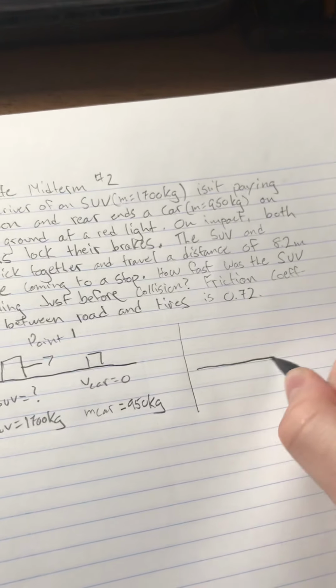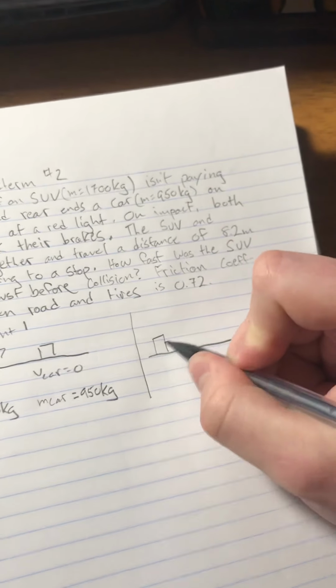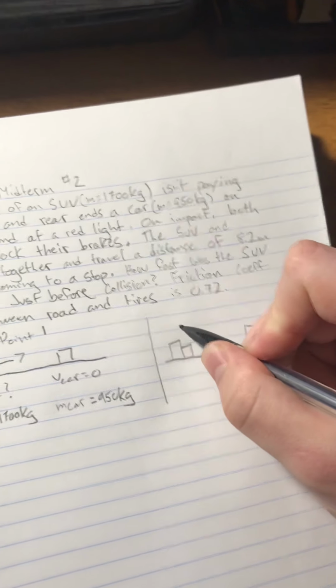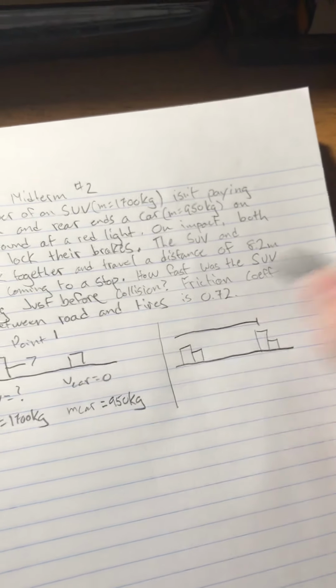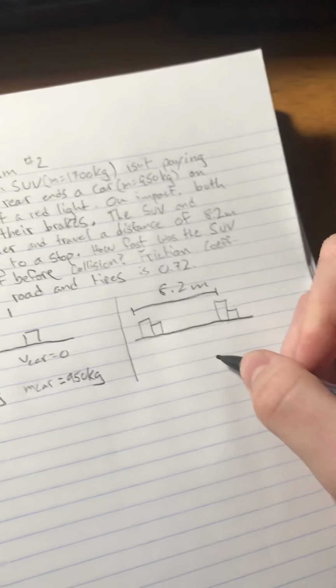After the collision, we see that the SUV car system travels a distance of 8.2 meters.